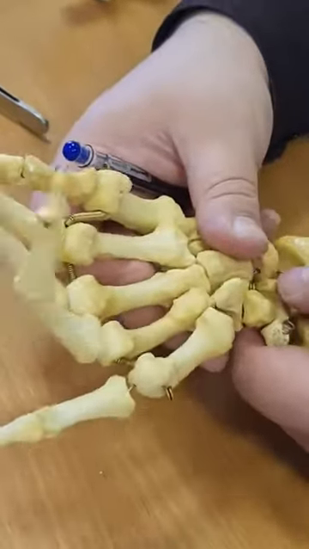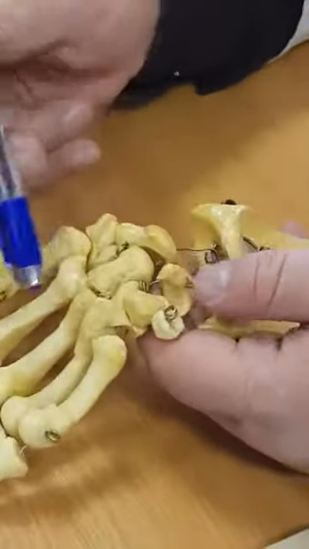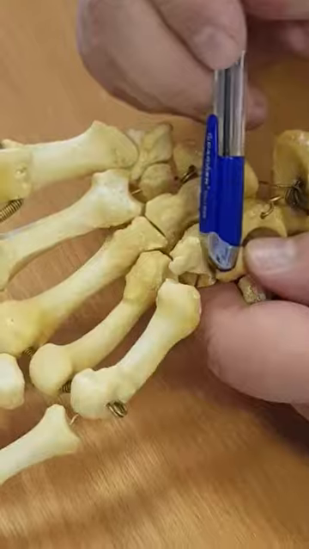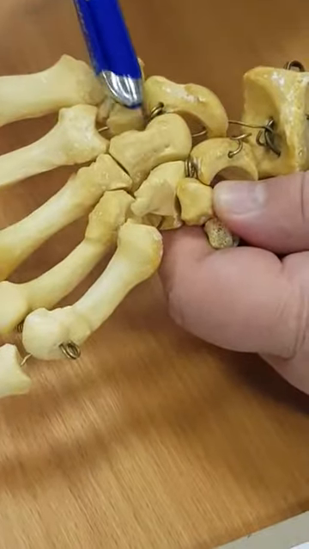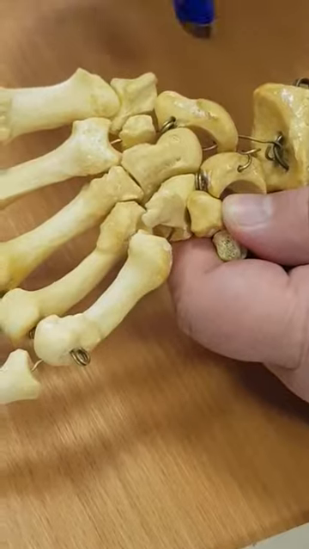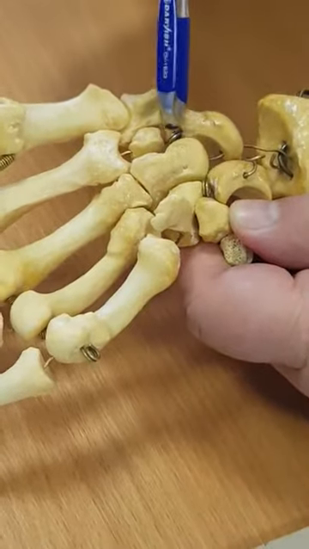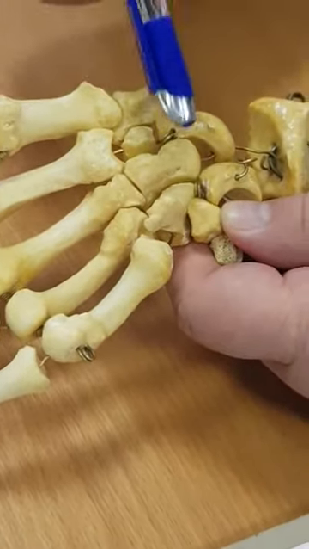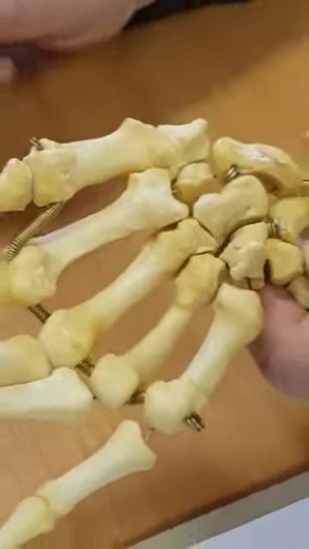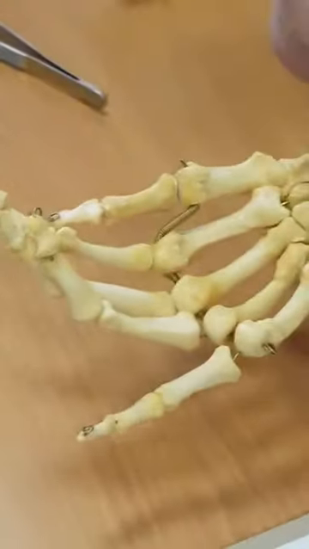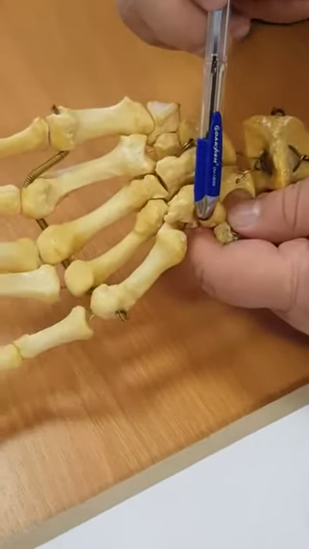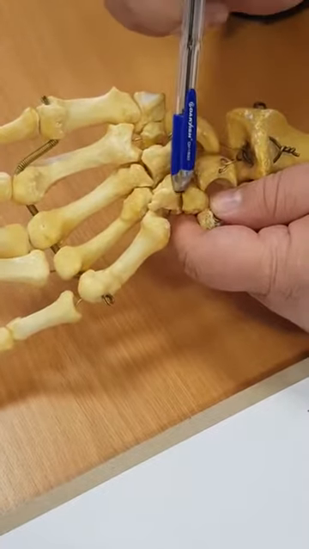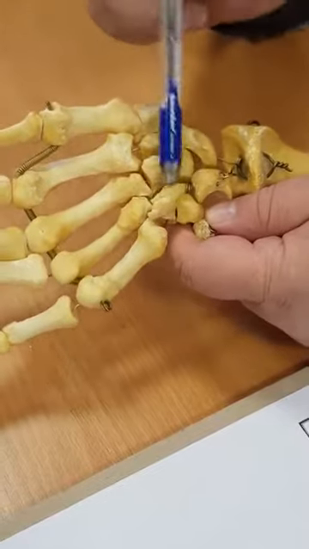Next joint is the mediocarpal joint, articulatio mediocarpea, between the proximal and distal rows of the carpus. Mediocarpal joint. It has an S shape, because one head is os triquetrum, os lunatum, and os capitatum, os hamatum.